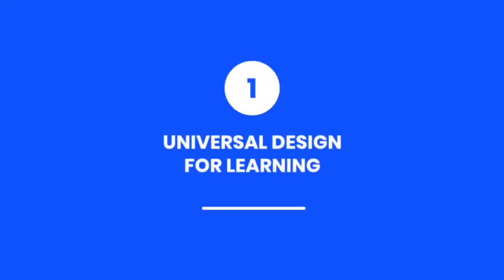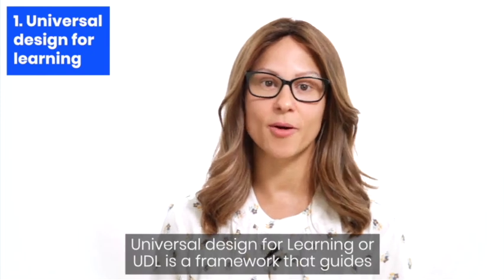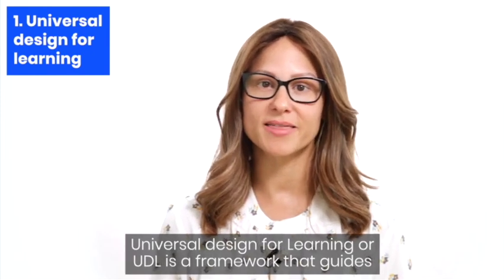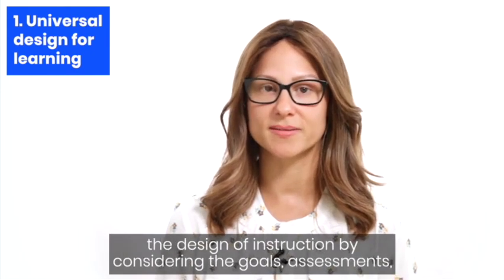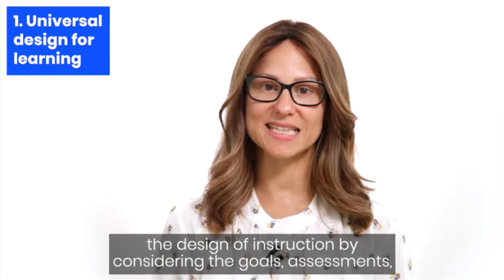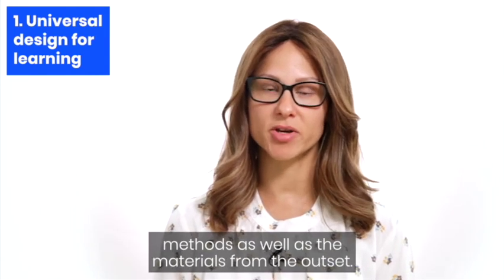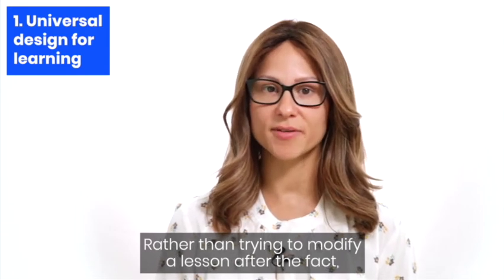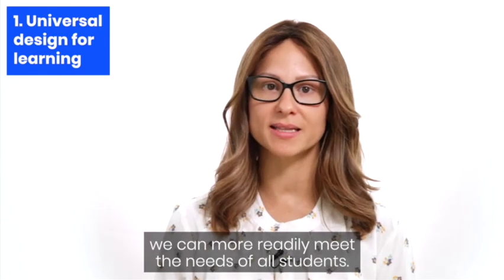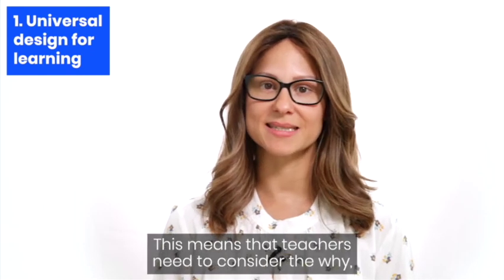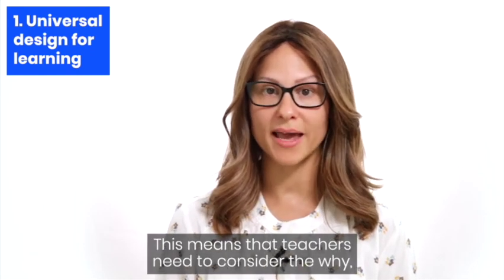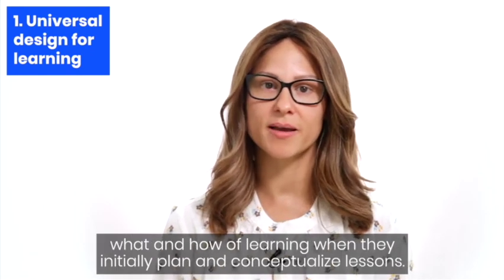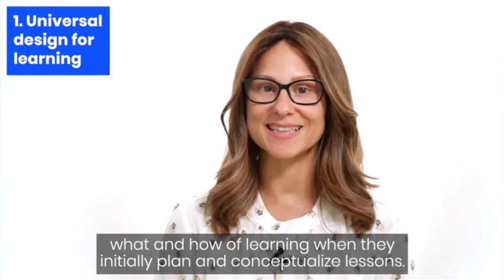Universal Design for Learning. Universal Design for Learning, or UDL, is a framework that guides the design of instruction. By considering the goals, assessments, methods, as well as the materials from the outset, rather than trying to modify a lesson after the fact, we can more readily meet the needs of all students. This means that teachers need to consider the why, what, and how of learning when they initially plan and conceptualize lessons.